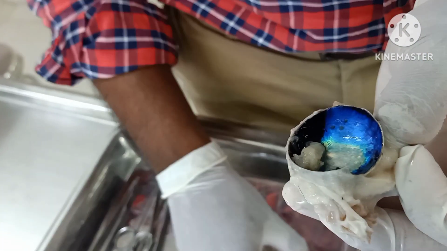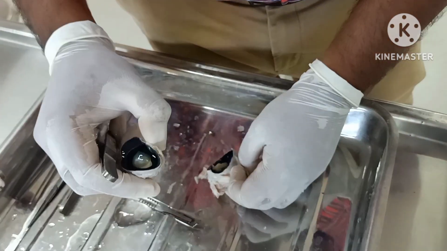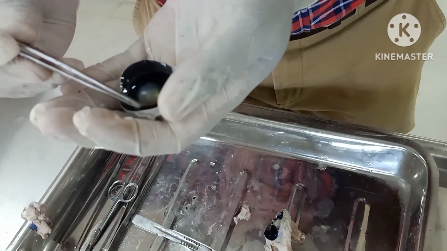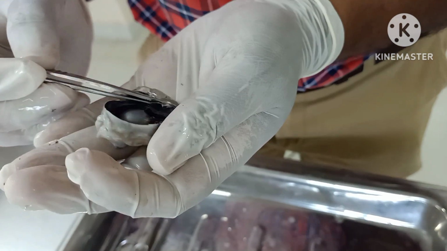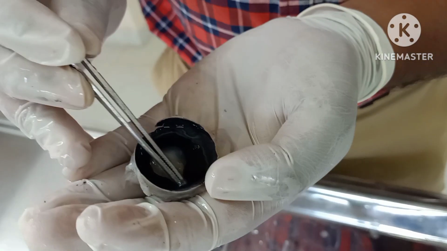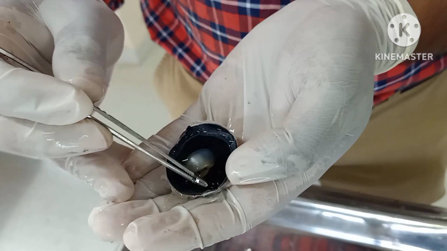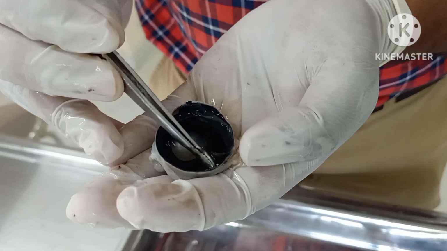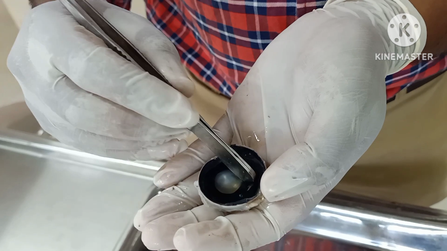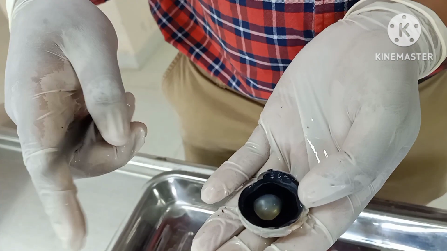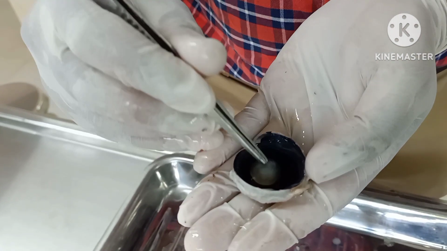So now coming to the anterior aspect. In the anterior aspect also, first you are having this vitreous humor. So this eyeball itself is made up of two compartments. One is called the anterior compartment, another is the posterior compartment. If you see, the anterior compartment is lying in front of the lens. So this is the lens.